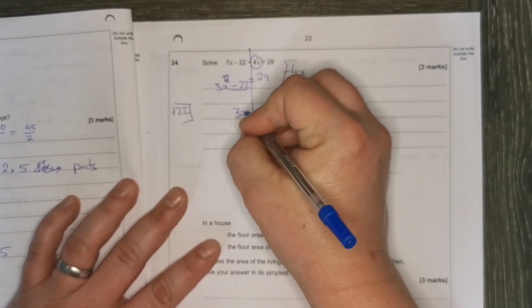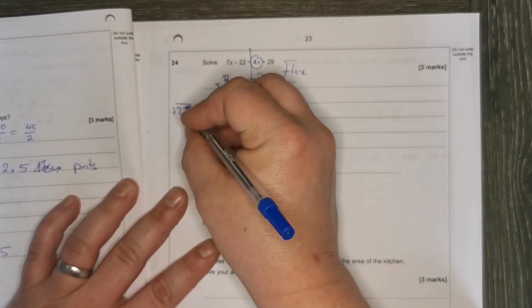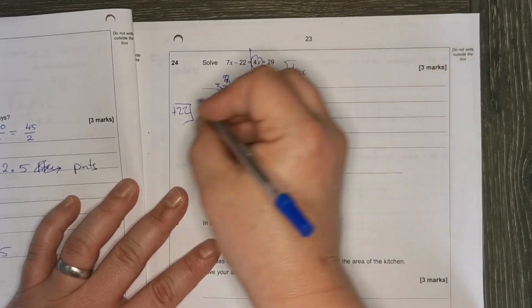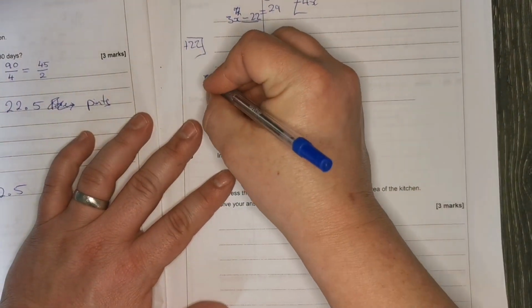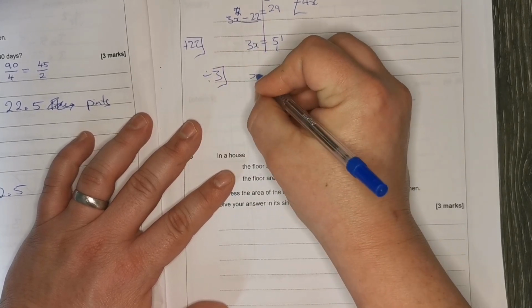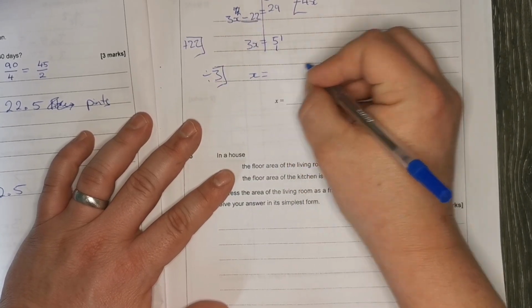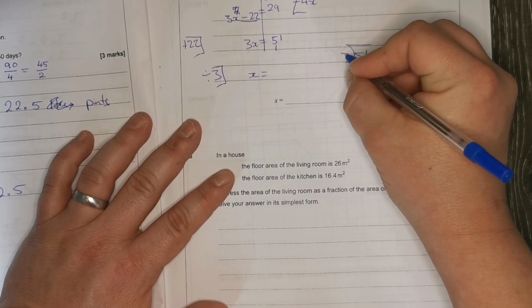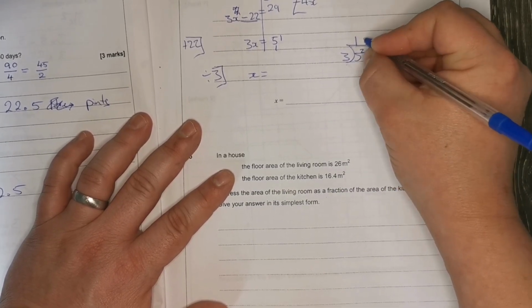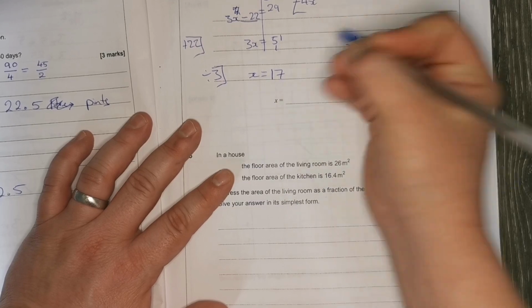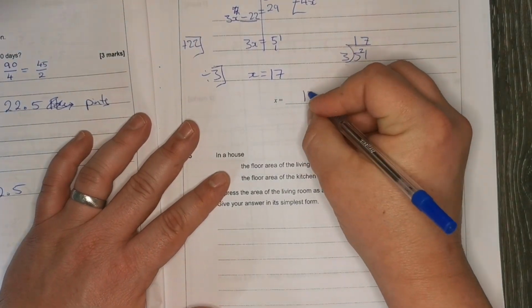So I'll get 3x equals 29 plus 22, which is 51. So then I'll divide by 3 to get x on its own. 3 into 5 goes once with 2 remainder. 3 into 21 goes 7, so 17. x is 17.